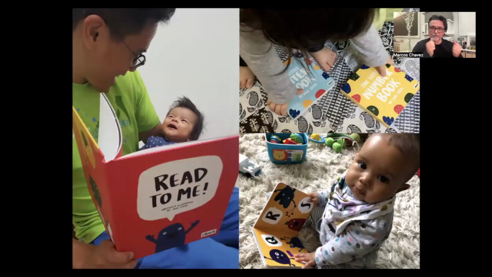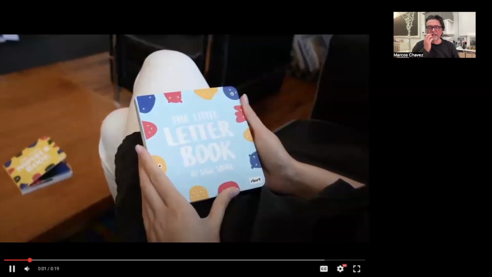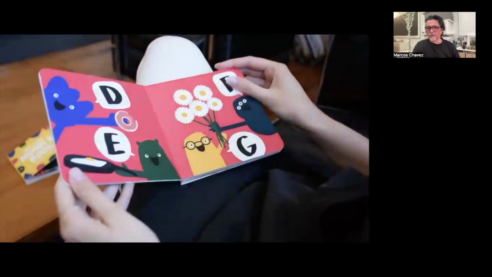And we call it a board book because it's literally made of board that's sturdy and you can't bend it, and you can bite it and it won't get wet. And so we created our first two baby board books by thinking about what's the core essential go-to book that you should have. And we just thought creating a basic book on letters and a basic book on numbers would be the right place to start.